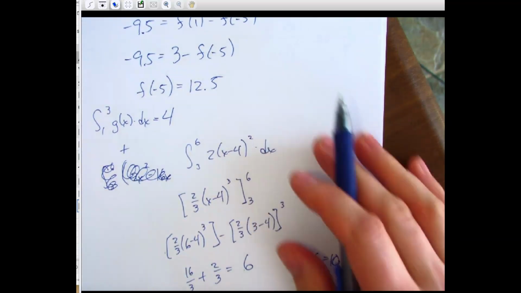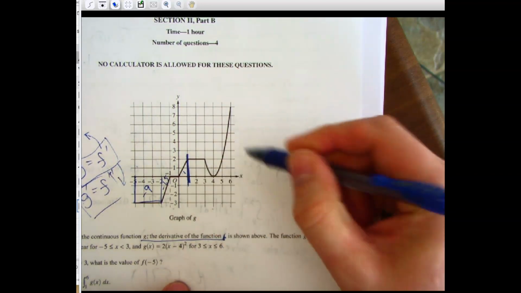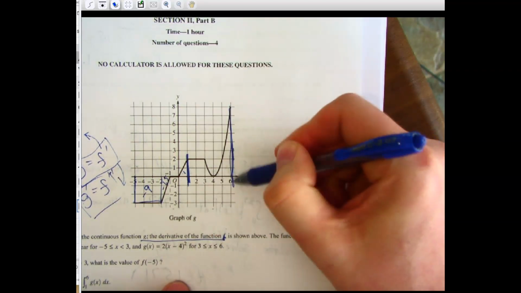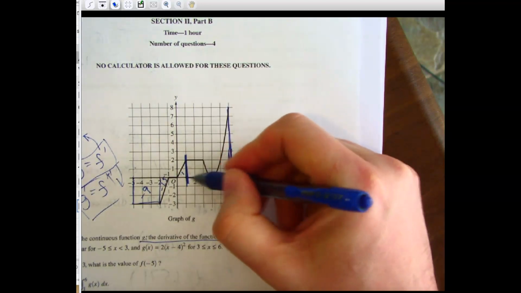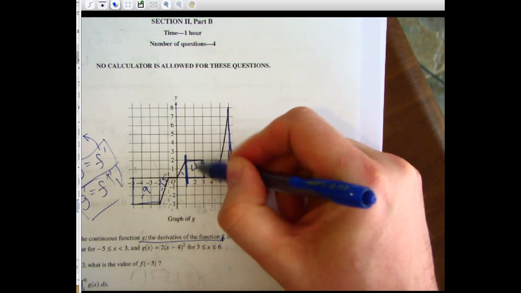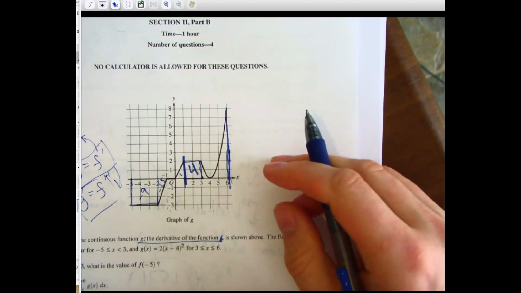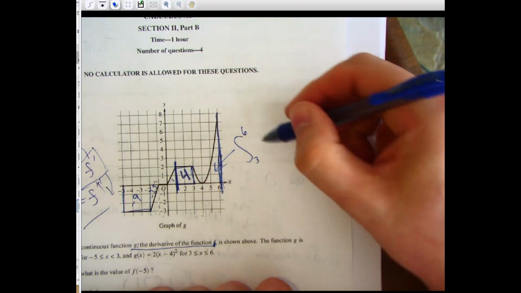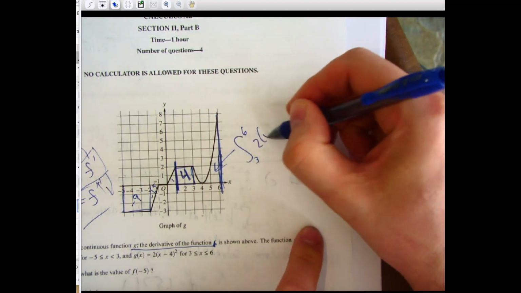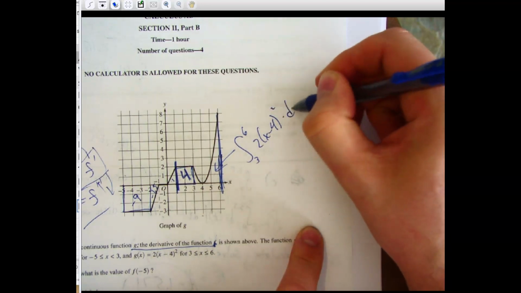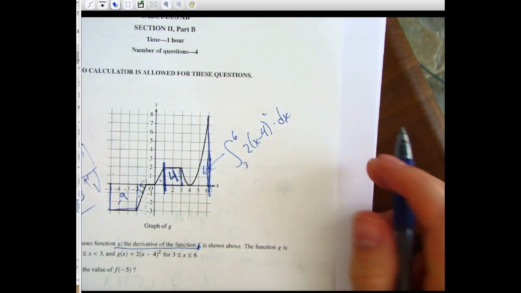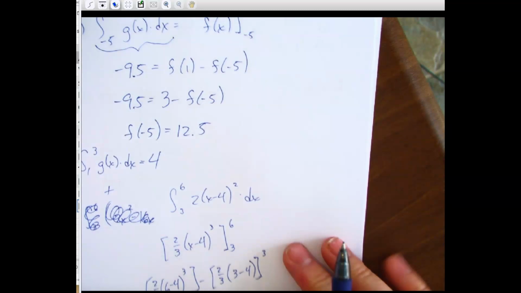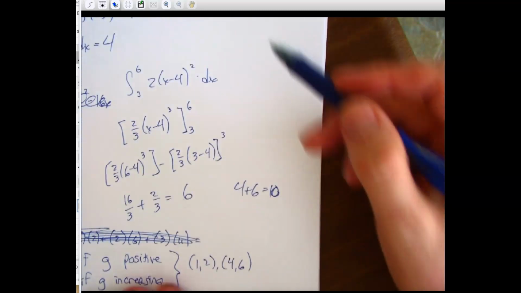Part B, they ask for the integral between 1 and 6. Well, that's a little tricky because you've got two equations going on there, or two things. One's not even really an equation. From 1 to 3, to integrate that, again, I'm just counting the boxes. That's 4. And then from 3 to 6, I need to integrate the equation that they gave me. So 2x minus 4 squared times dx. So that's what I did here. So just working through my work on there.